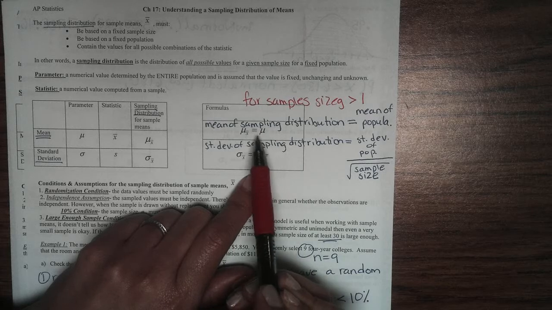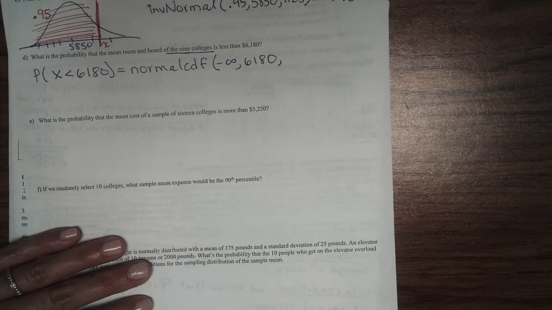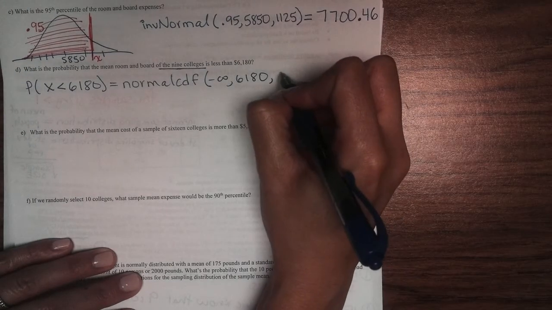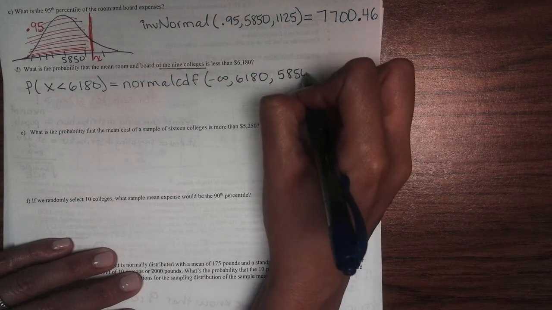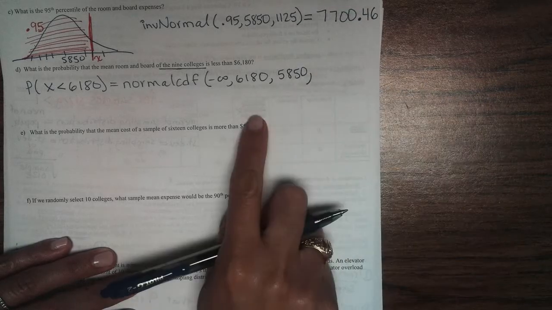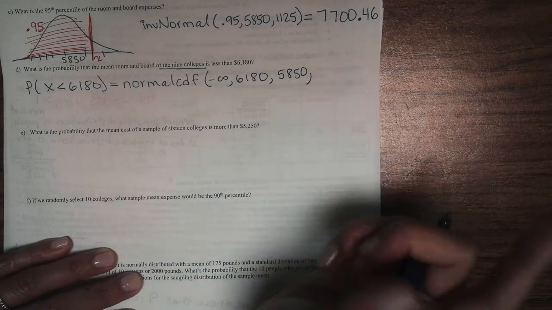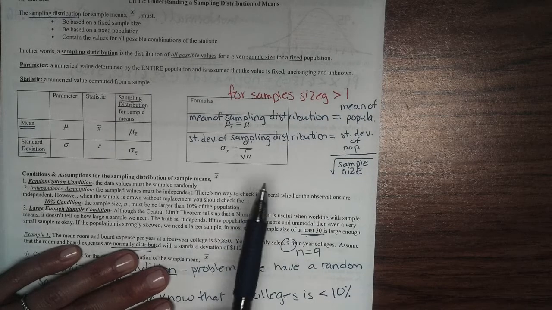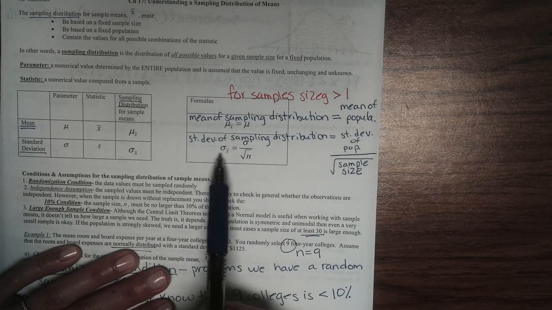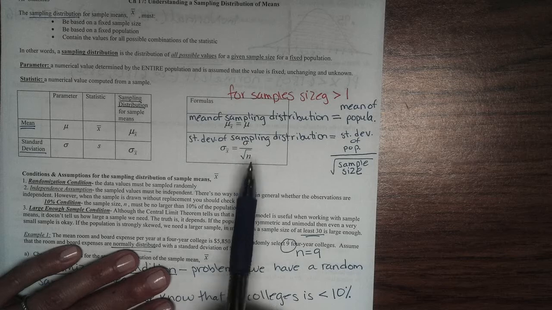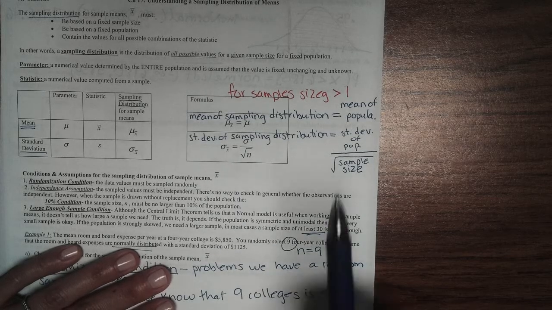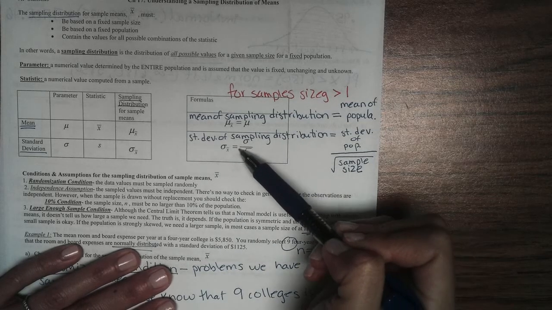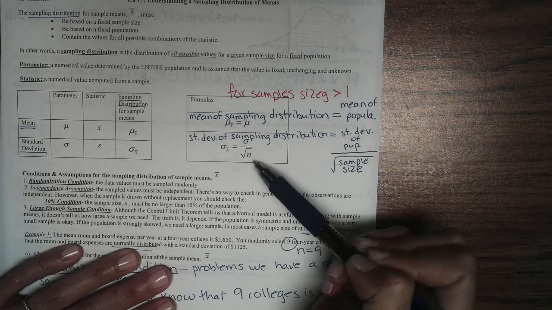Notice how the mean is still going to be the same as the population mean. So when I type in the mean, I'm still going to type in the 5,850. But there's got to be some difference because this is not going to be the same answer as A. It can't. For the standard deviation, it's not going to be the exact same as the original. You'll have to take the standard deviation and divide it by the square root of the sample size.